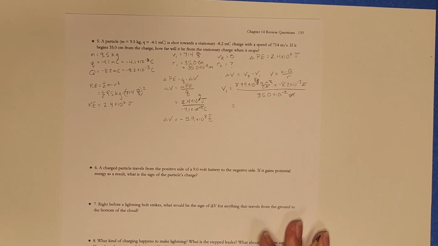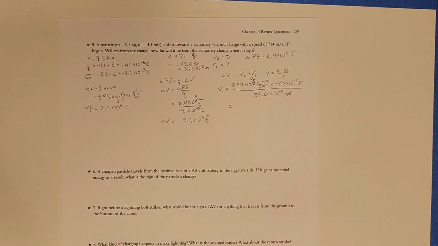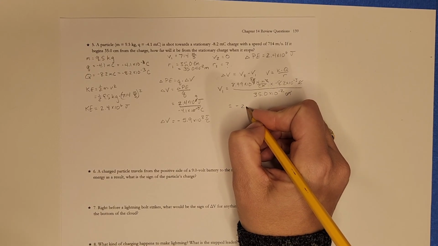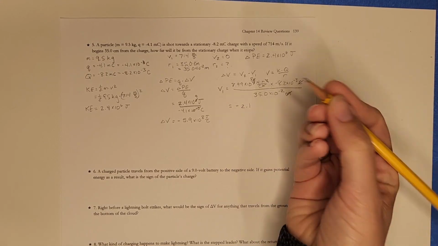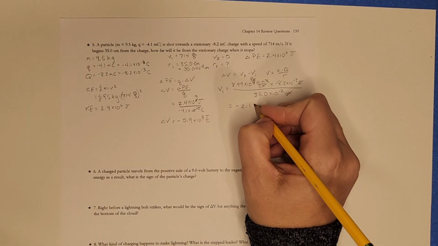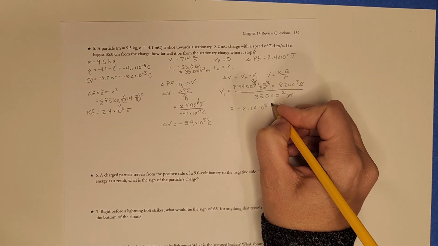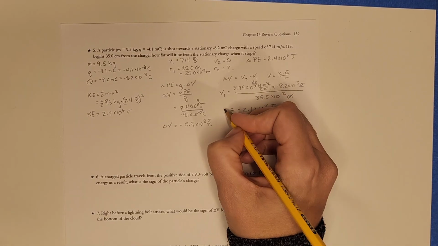So whatever we get, we'll multiply it times 10 to the 8th. So we have 8.99 times negative 8.2 divided by 35, and that gives us a negative 2.1 with two significant figures. And so we just multiply that times 10 to the 8th, and we're in joules per coulomb.